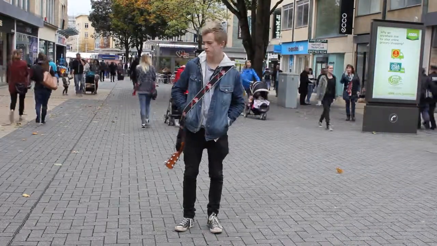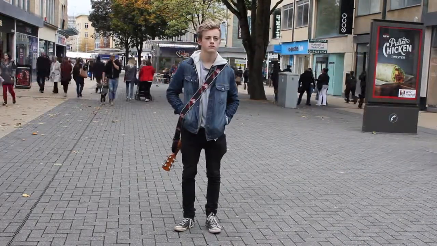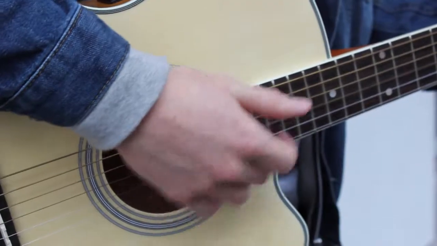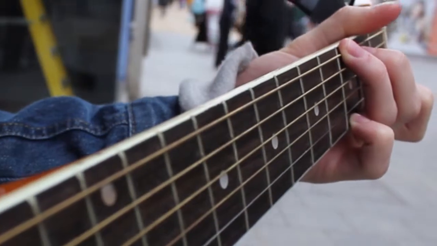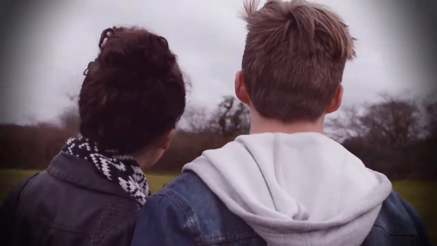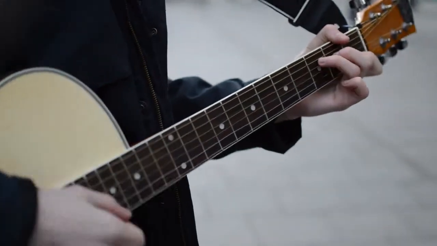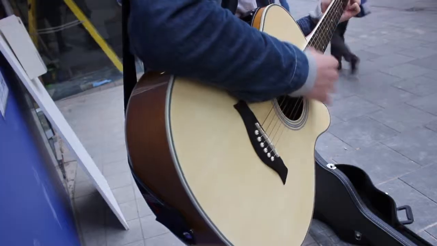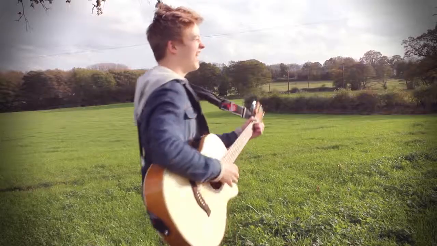The idea of a tide being a sea of people around him, making him seem alone despite being surrounded by people. We decided to use fast cuts between shots of him alone in the city busking with him in the countryside with the girl, as this creates a vast contrast and will later help the audience to understand the difference between the artist's imagination and the reality.